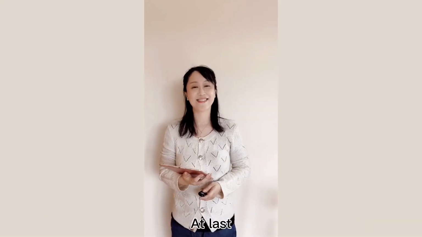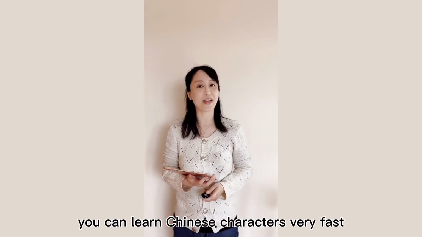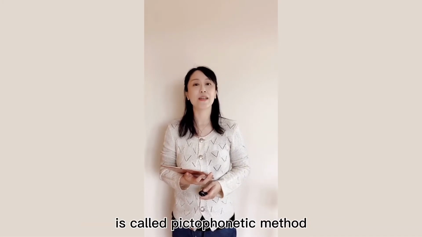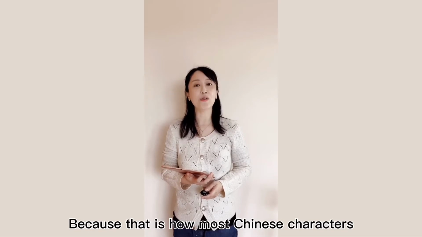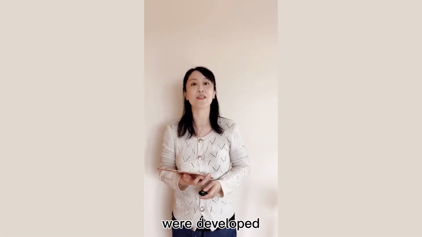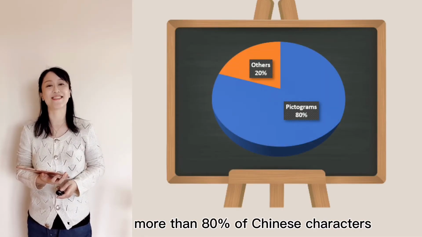At last, the great breakthrough you can learn Chinese characters very fast is called the pictophonetic method, because that is how most Chinese characters were developed. More than 80% of Chinese characters.